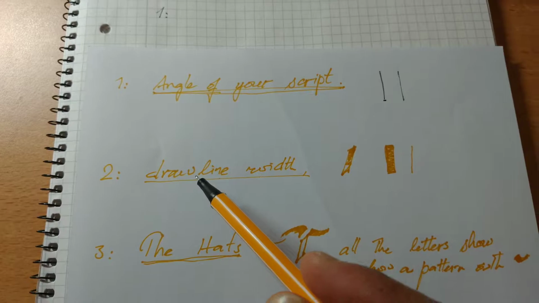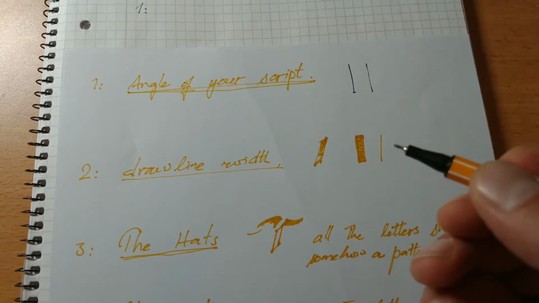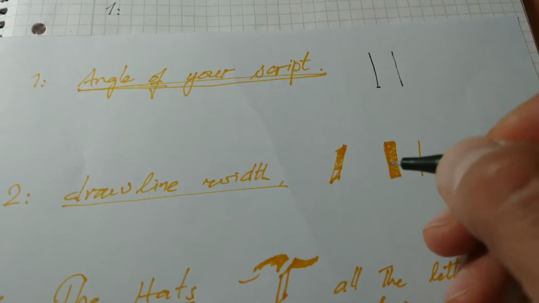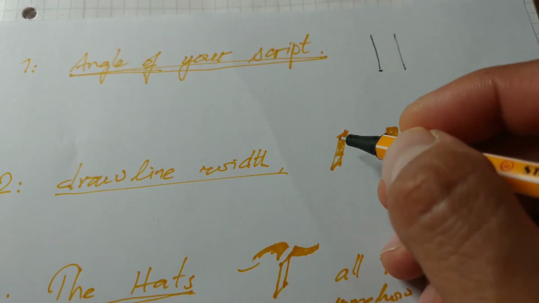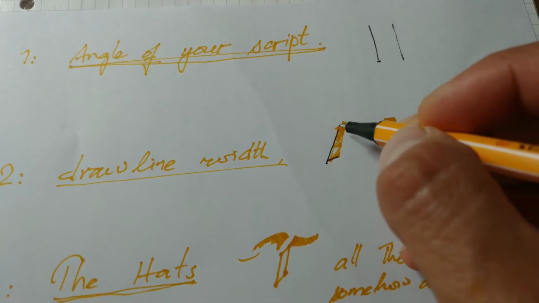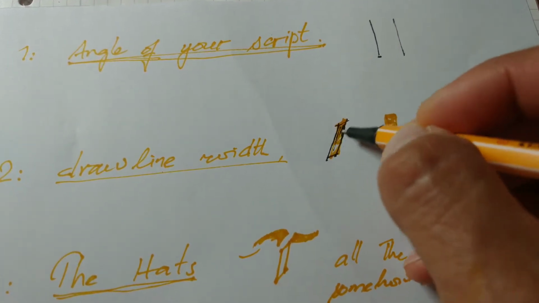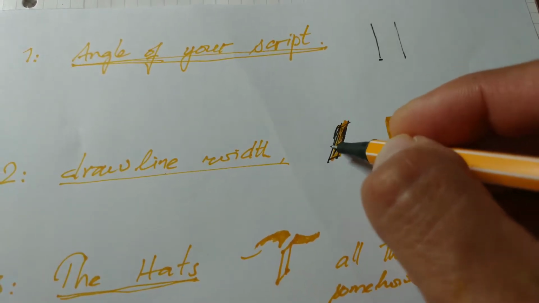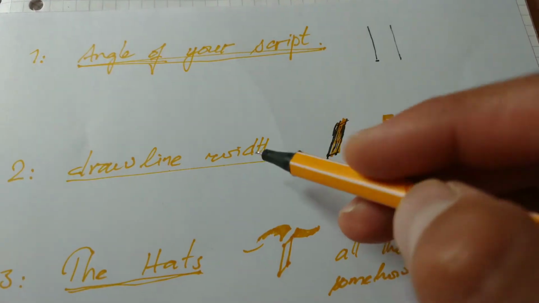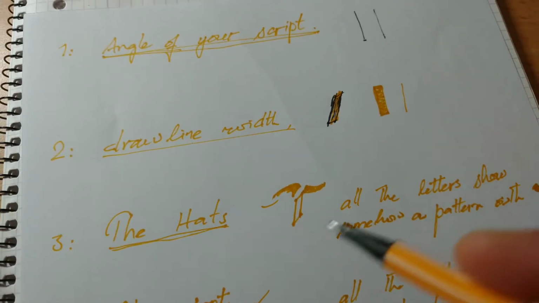So this is actually what kind of pen, what kind of writing pencil you use. The width determines what kind of letters you are drawing or writing. The width should be the same all over the script all the time, and this determines the beauty and pattern of your calligraphic lines.